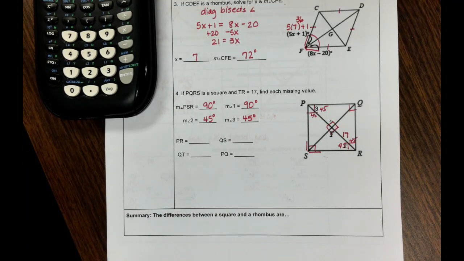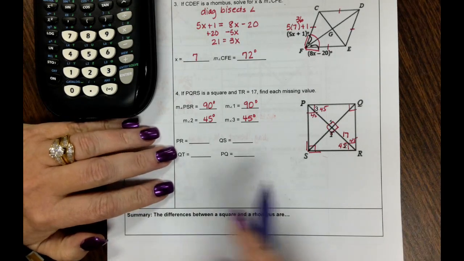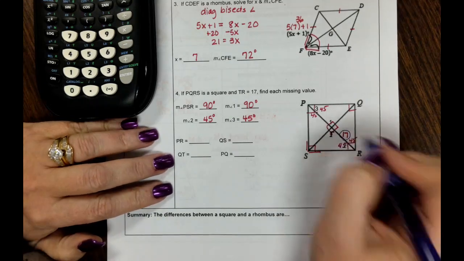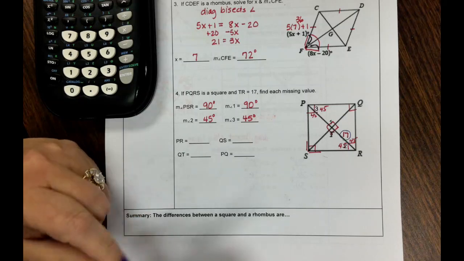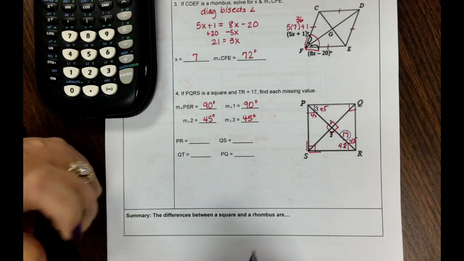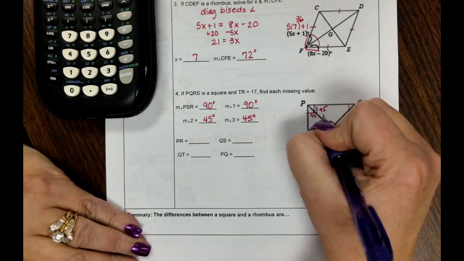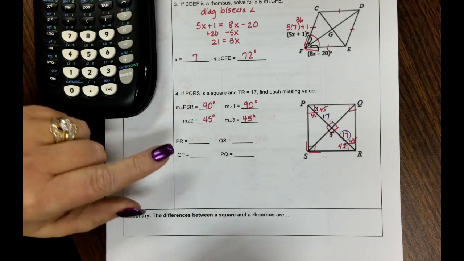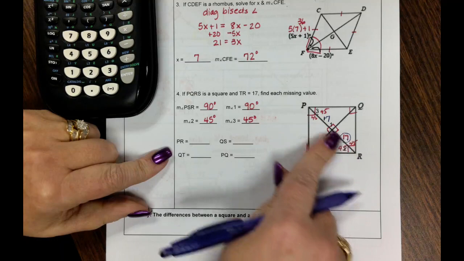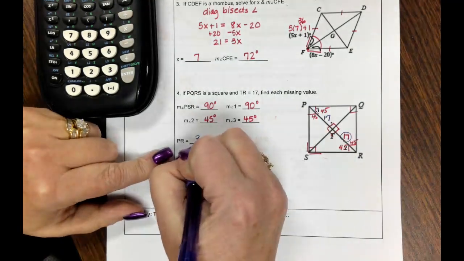So on the segments, it says PR. Well, I knew that TR was 17. Remember that the diagonals bisect each other because it's a parallelogram, which means that PT is also 17. So that means that PR, the whole thing from P to R, is 34.